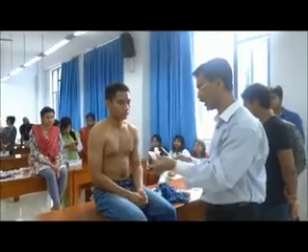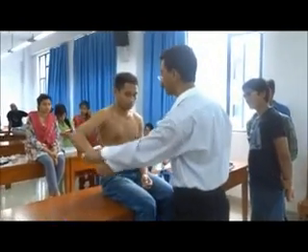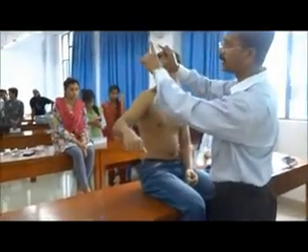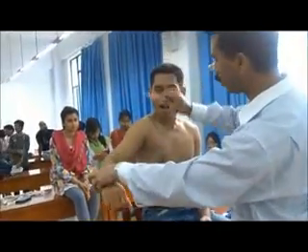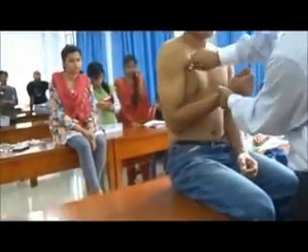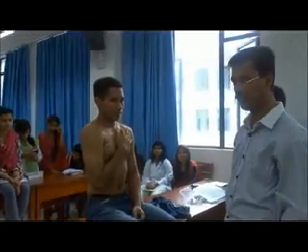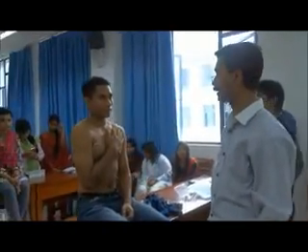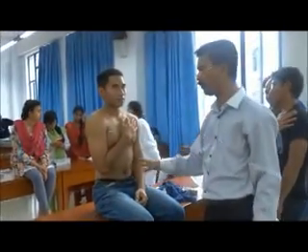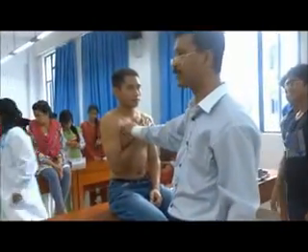And then you need to check the axillary temperature. Put it here, with the mercury portion in the middle of the axilla, and tell the patient to keep it like this for 1 minute. After 1 minute, you will find the specific temperature.